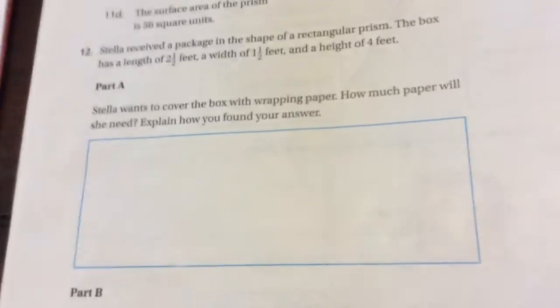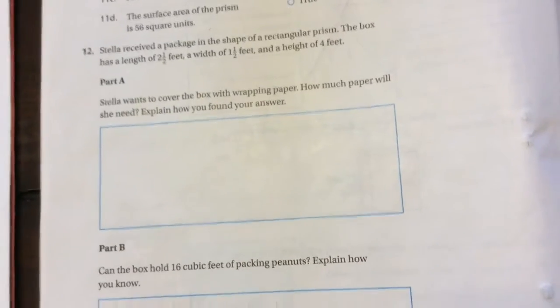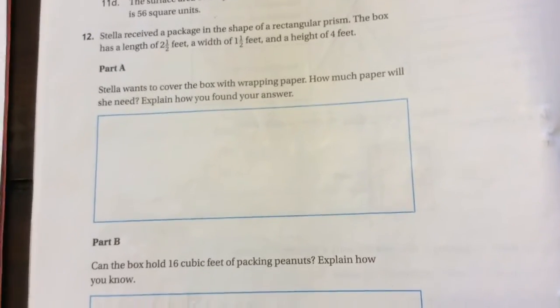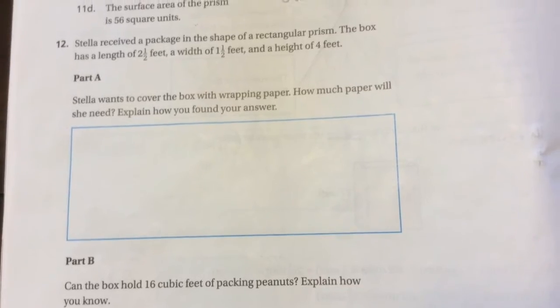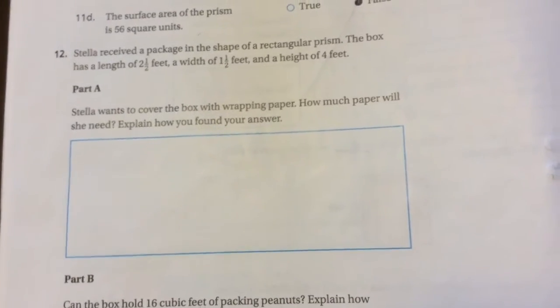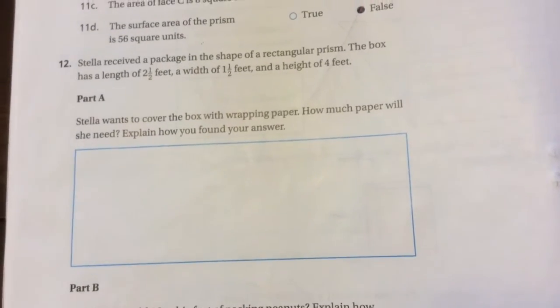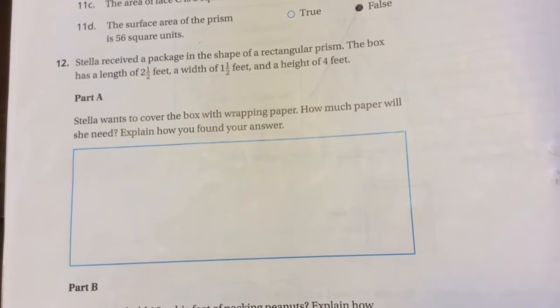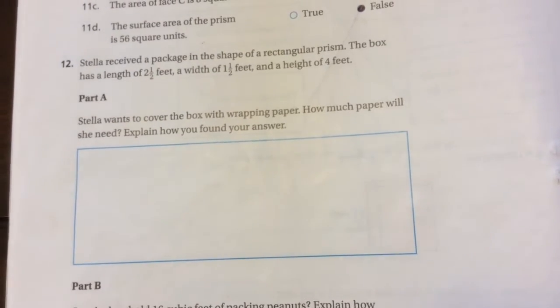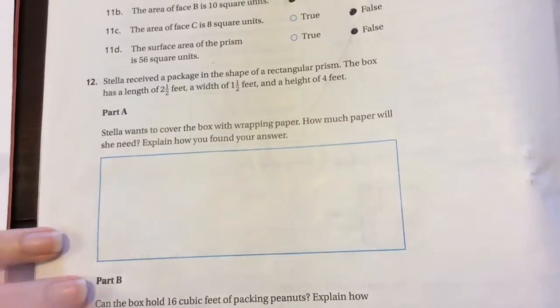Okay, number 12. Stella received a package in the shape of a rectangular prism. The box has a length of 2.5 feet, a width of 1.5 feet, and a height of 4 feet. Stella wants to cover the box with wrapping paper. How much paper will she need? Explain how you found your answer. So this is a surface area problem.